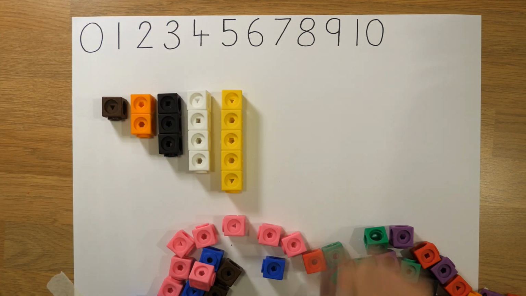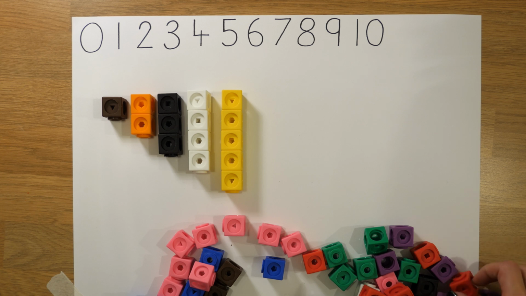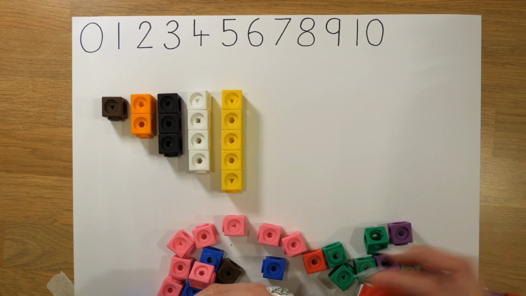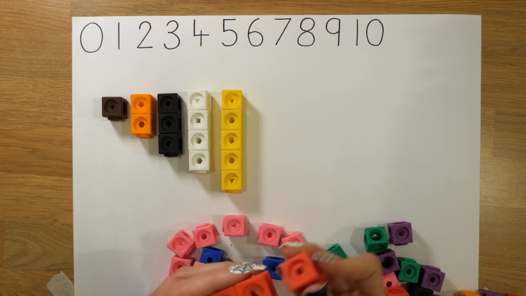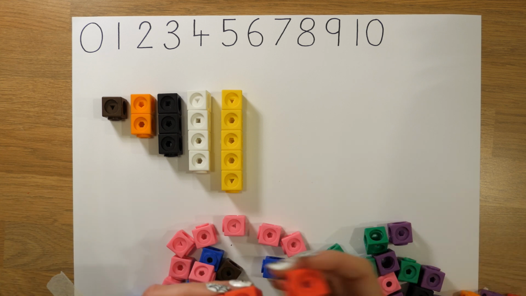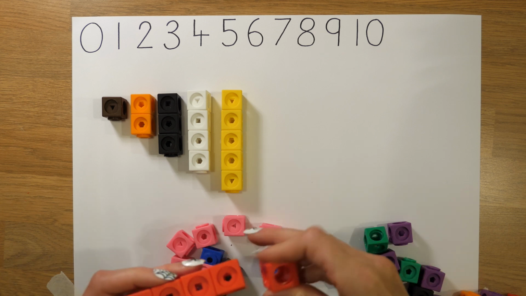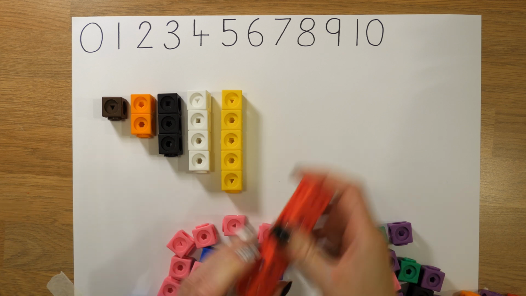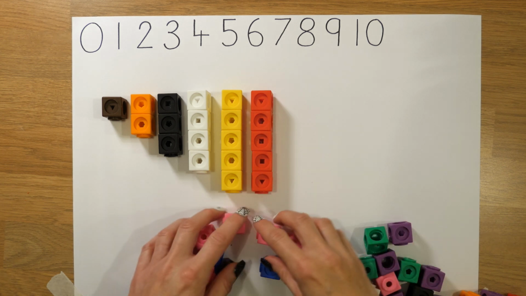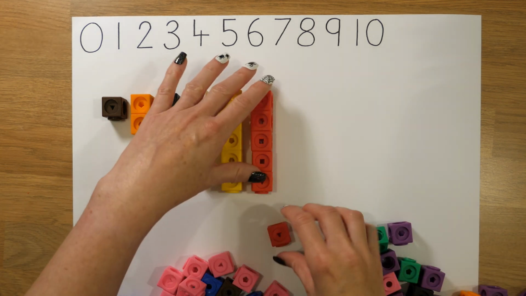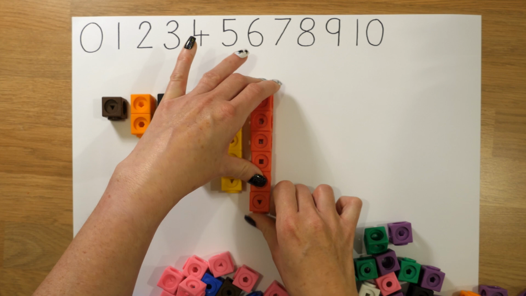That's great. Now, what about another autumny colour? Blue? No. Black. We've done that one already, haven't we? Pink? No. How about some red? Sometimes the leaves are red also. So let's push those together. 1, 2, 3, 4, 5. Just like the one we've just done. But we'd better add that extra one, that one more, because it's one bigger.